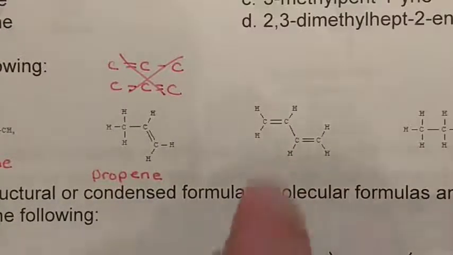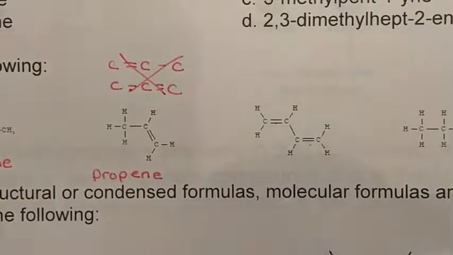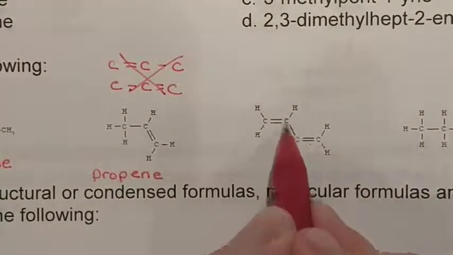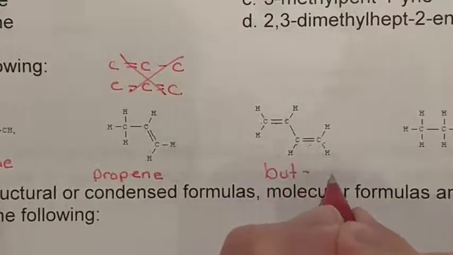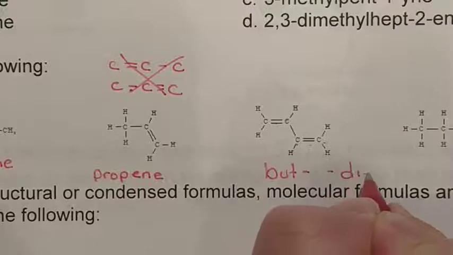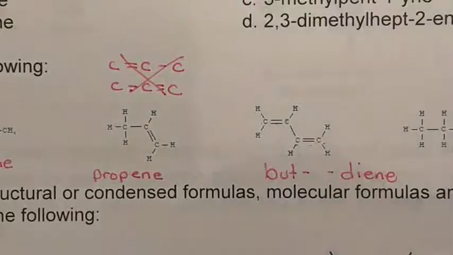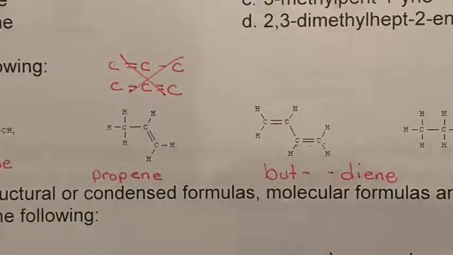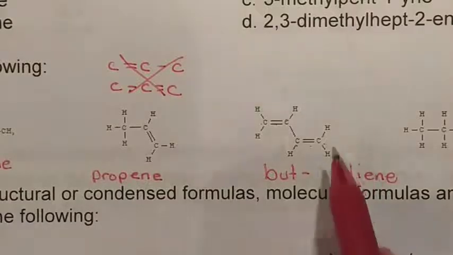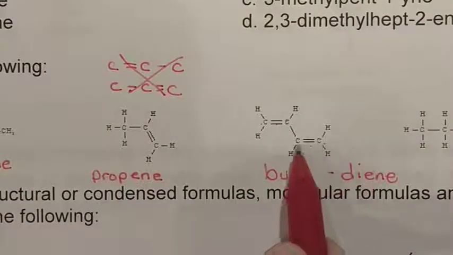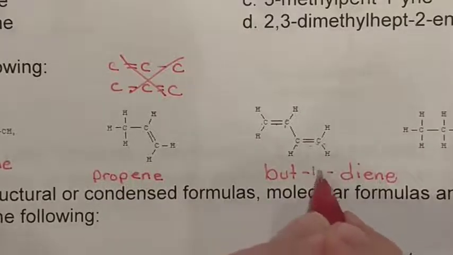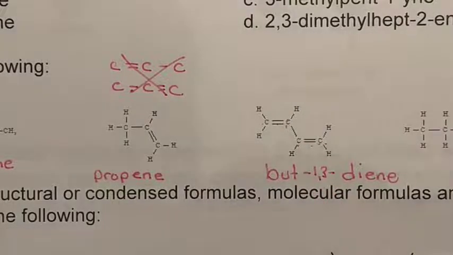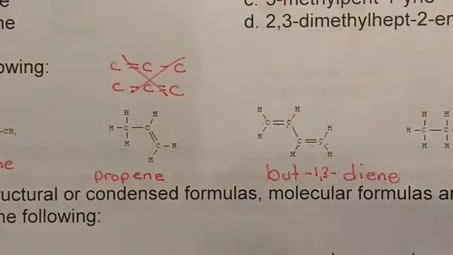All right, on the next one here, you can see 2 double bonds in a 1, 2, 3, 4 carbon chain. So this is but-diene. Because we have 2 double bonds, we have 2 of the alkene functional groups. We just have to put in the numbers, and so when you take a look at it, numbered from the left or the right, we can see that there's a double bond at carbon 1 and carbon 3. So this is but-1,3-diene.